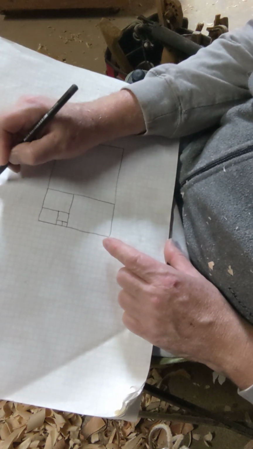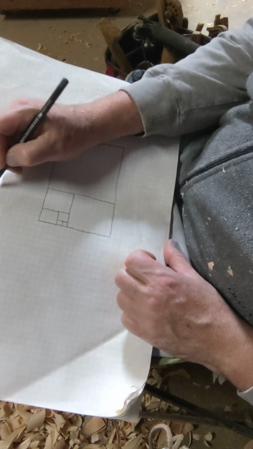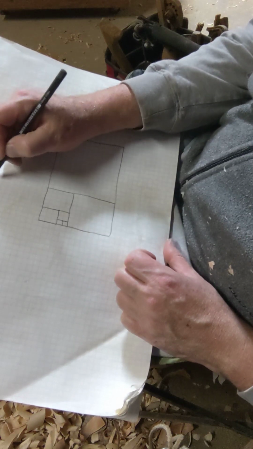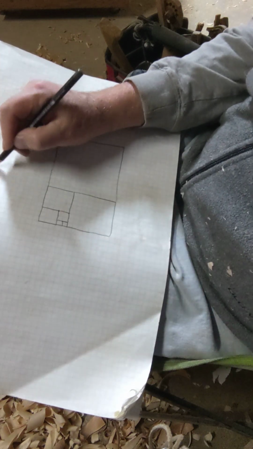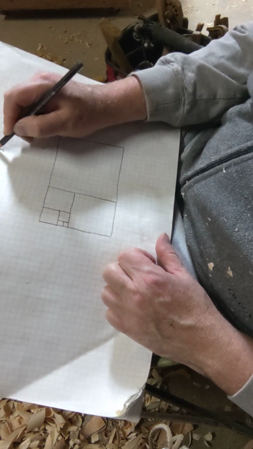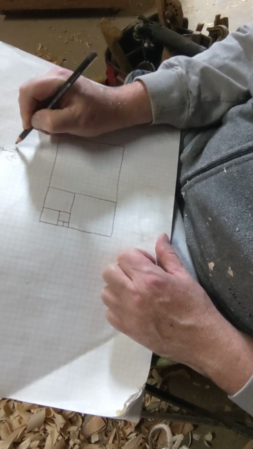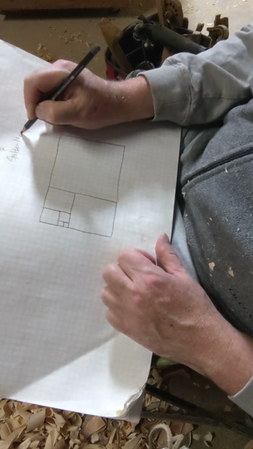And I get 1.6. Actually, 1.625, I think, and so forth and so on. And what this will approach is something called phi, which is also known as the golden mean.